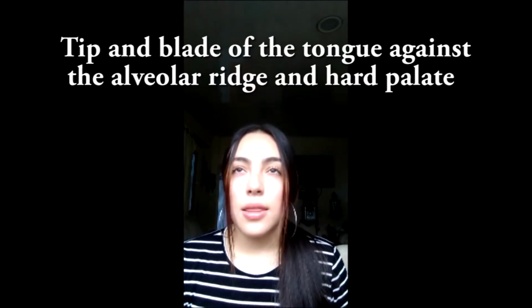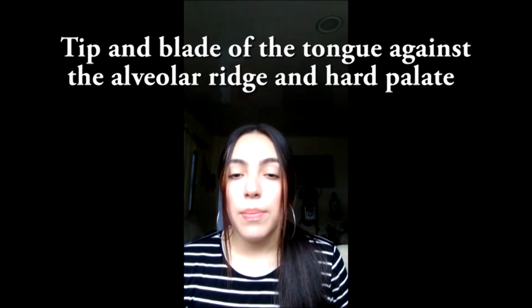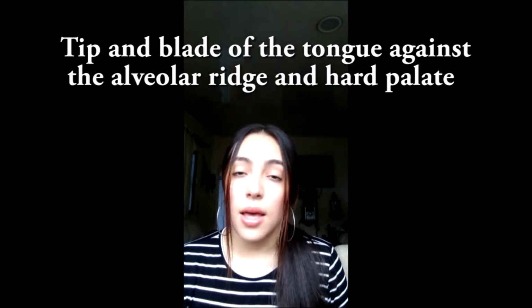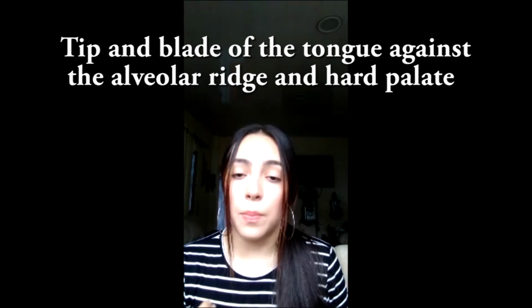Then the tip and the blade of the tongue will be against the alveolar ridge and the hard palate. It means that the front of the tongue, we are going to suppose that this is the tongue. So this is the front of the tongue, it will be raised, and also the soft palate that is like this, more or less.